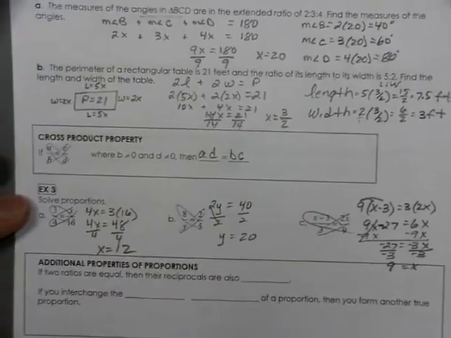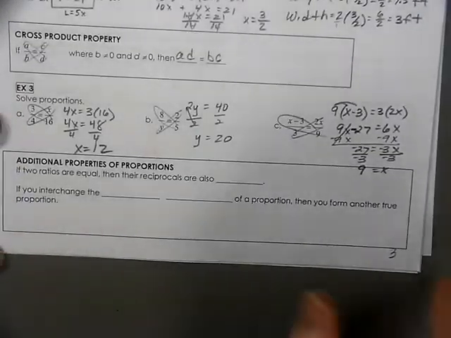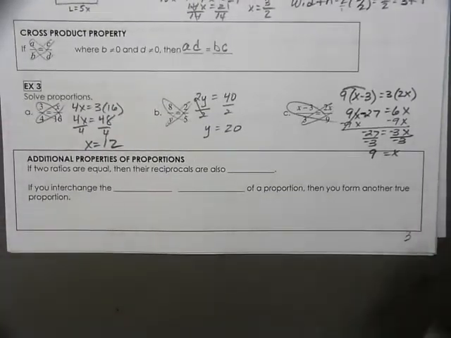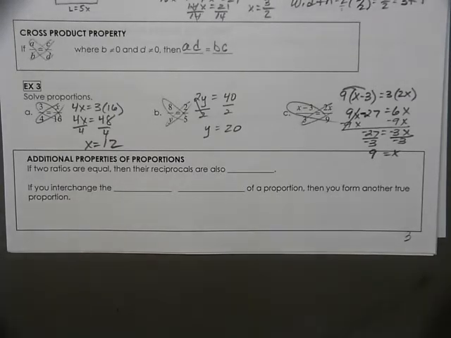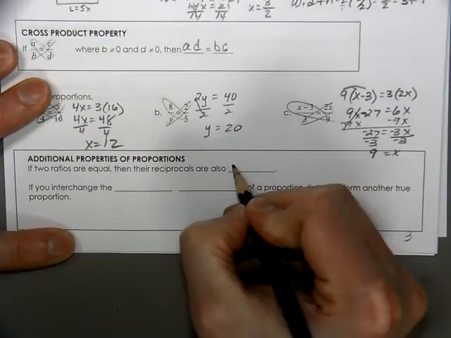Here are some properties. Now these properties, some of these you may have seen before, but this is what really turns it into a 10th grade topic compared to elementary or definitely middle school when we were solving proportions back then. Now we're looking at some different properties of proportions for geometry class at a level of 10th grade. Typically geometry is: if two ratios are equal, then the reciprocals are equal.